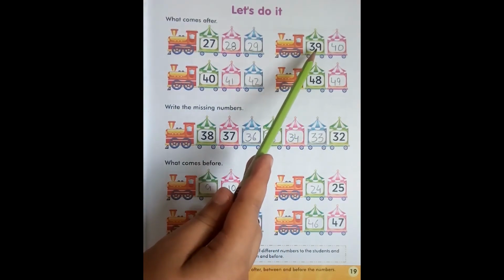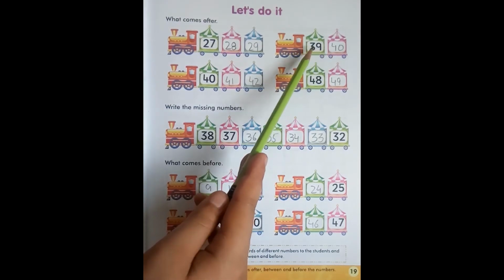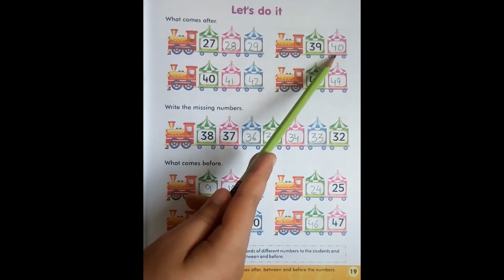39. 39. Which number is missing? 40. 39, 40.